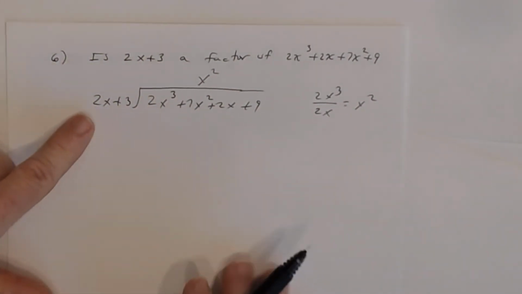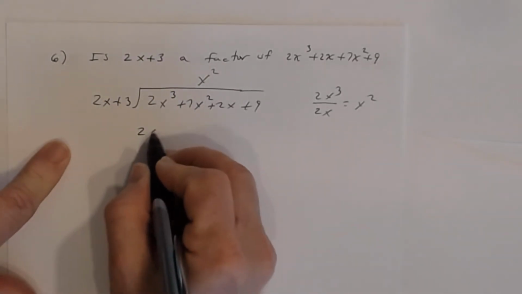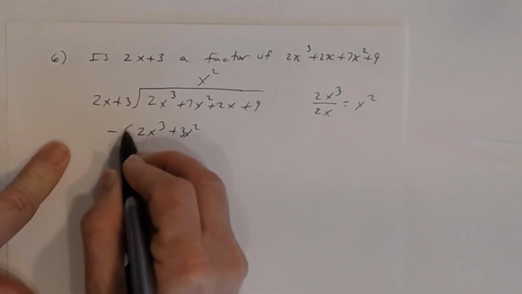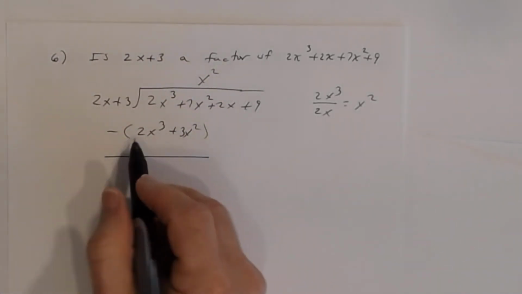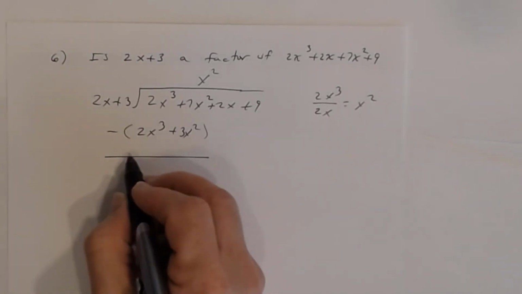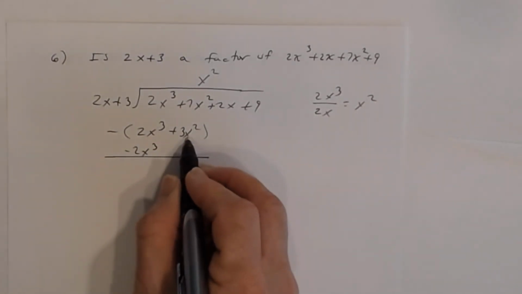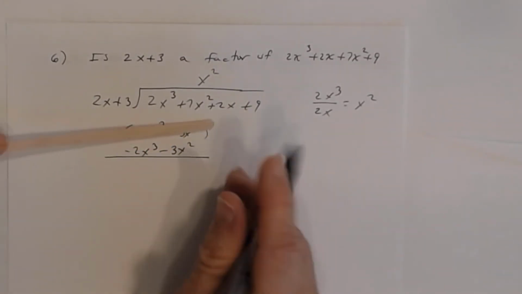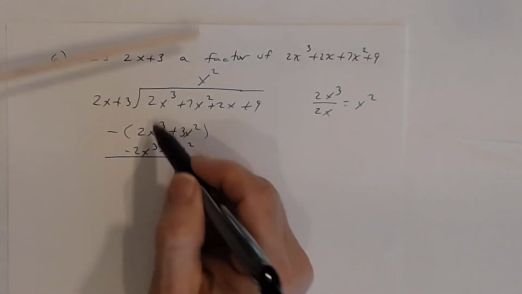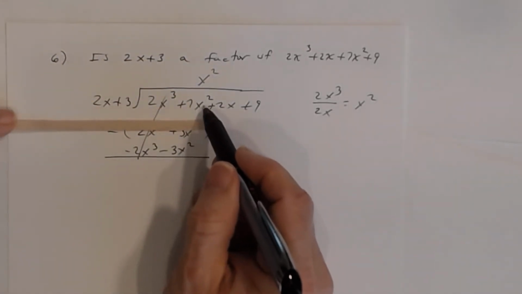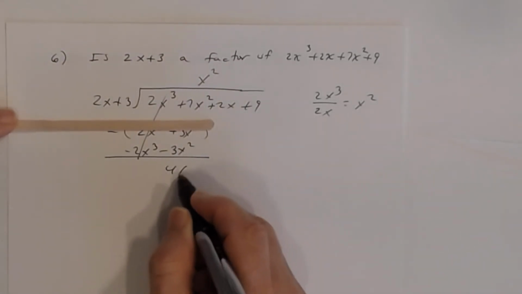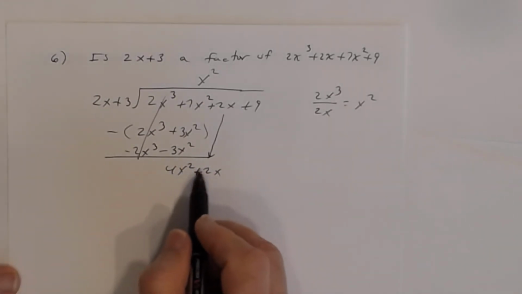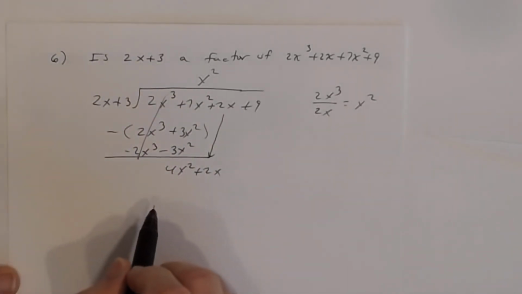Then you multiply. X squared times 2x is 2x cubed. X squared times 3 is 3x squared. Then we subtract. When I subtract, the opposite of 2x cubed is a negative 2x cubed. The opposite of 3x squared is a negative 3x squared. And then we add. When you add these, this is 0. That's what you wanted. Now 7x squared and a negative 3x squared is 4x squared. And then you bring on the next term. Now you do the process all over again because the degree here is 2, the degree here is 1, so you can continue this.